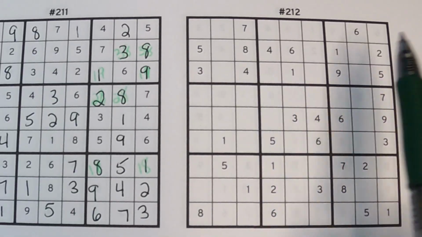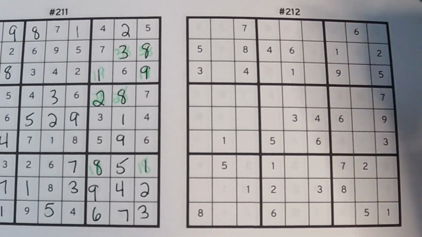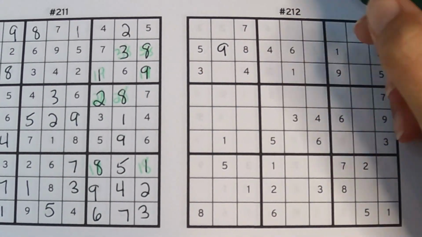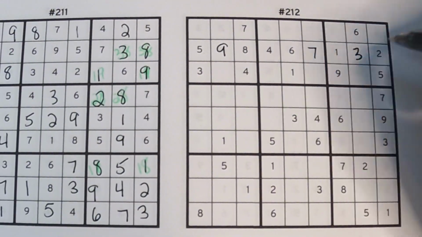If we start with this row, we're missing 3, 7, and 9. We've got 3 and 7 here, so this is our 9. 3 here, so 7, 3.